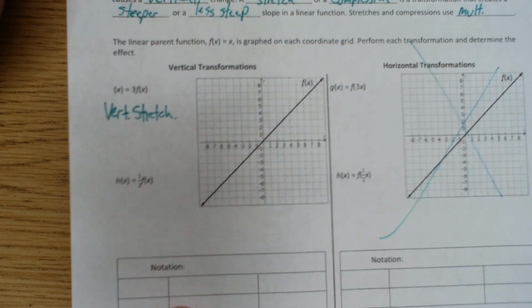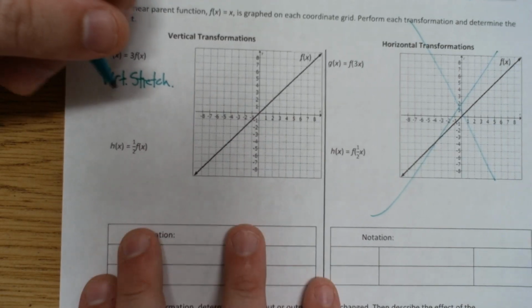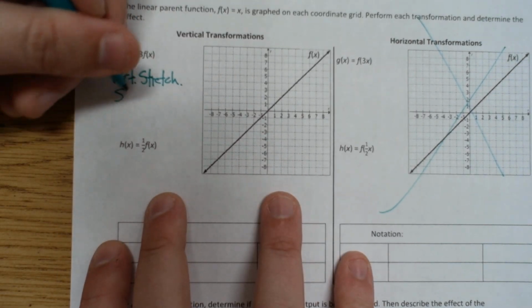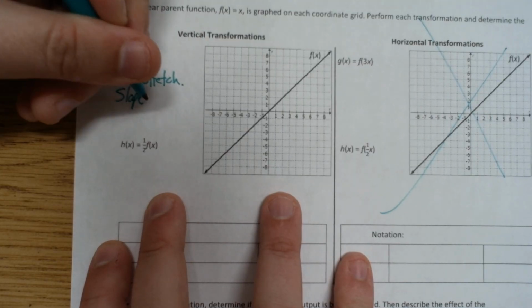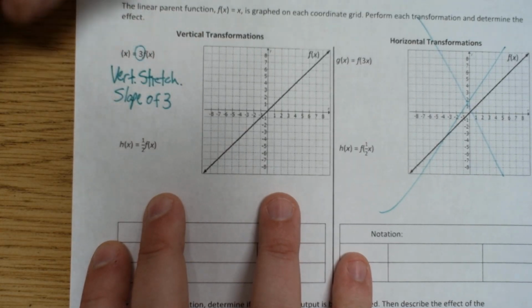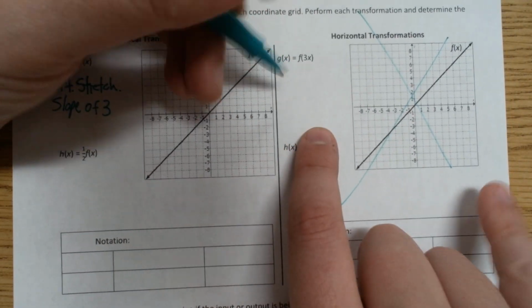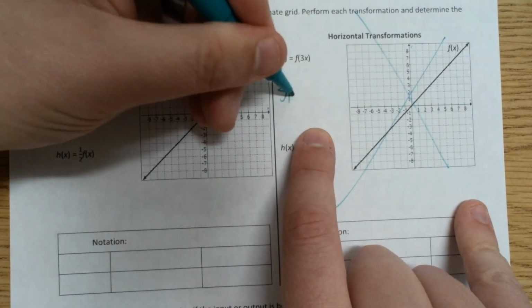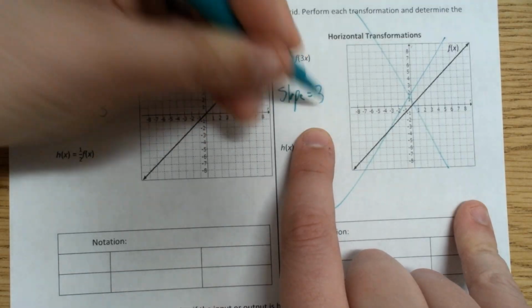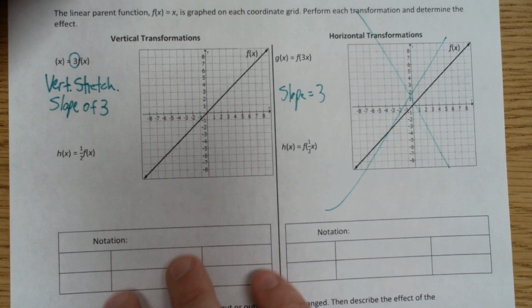So they're just opposites. We'd say this is a vertical stretch, slope of 3, because I've got a 3 there. If we were to look over here, it's a horizontal compression, but the slope is still 3. Same thing happens.